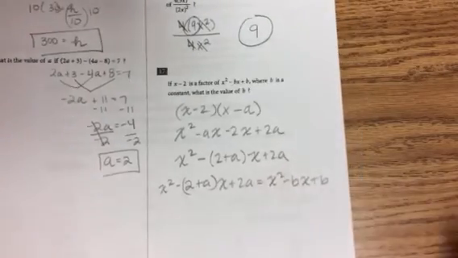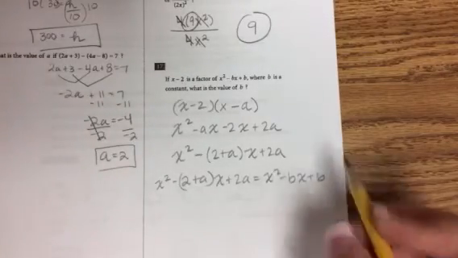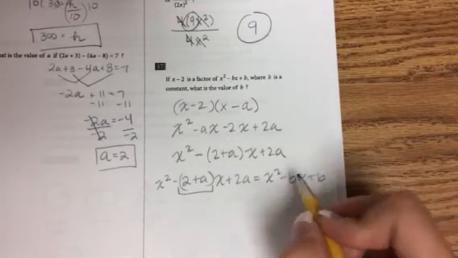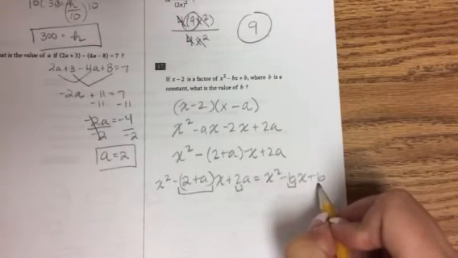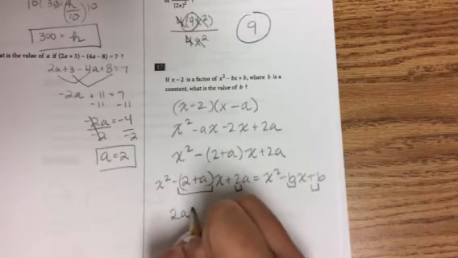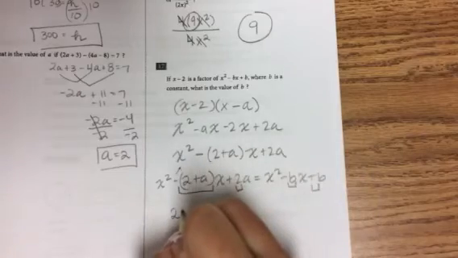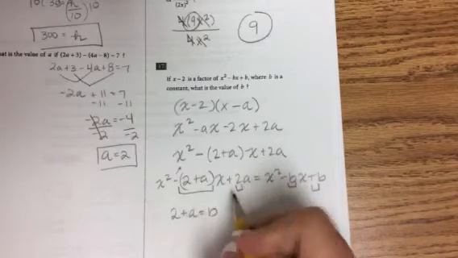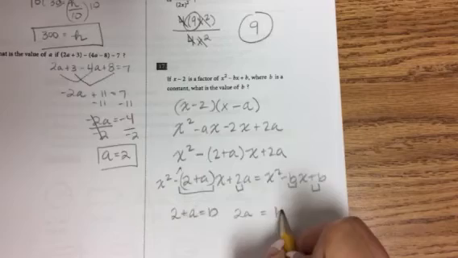Now I have two expressions that are equal to each other, so I can solve for b now, the coefficient, or the constant, I'm sorry. I know that this 2a has to be the same as b, and I know that this 2 has to be the same as the coefficient that's here. So 2 plus a equals b. These two have to be the same. And I know that this 2a has to equal this b over here.